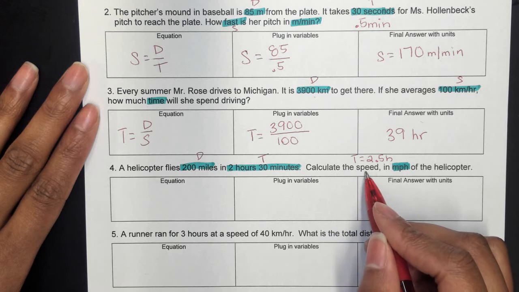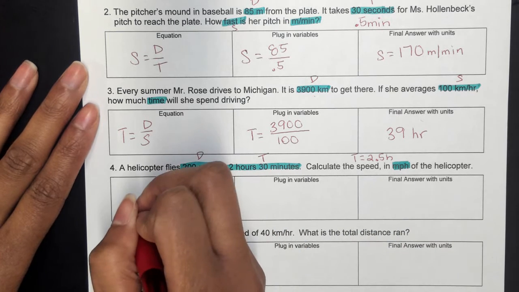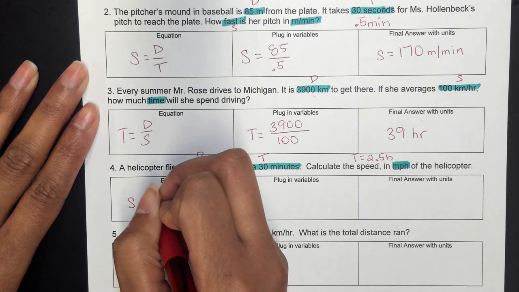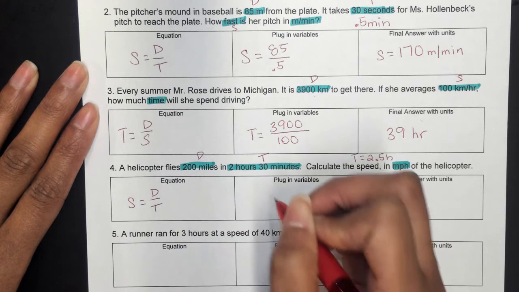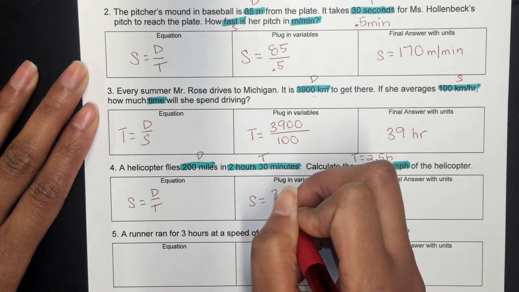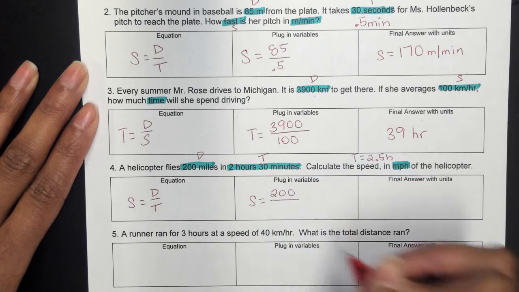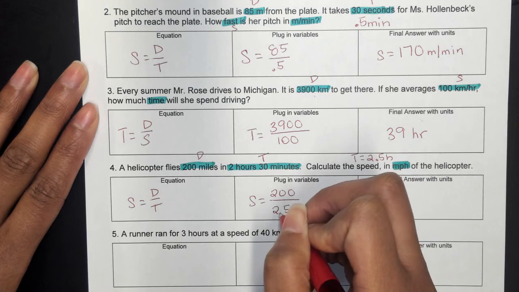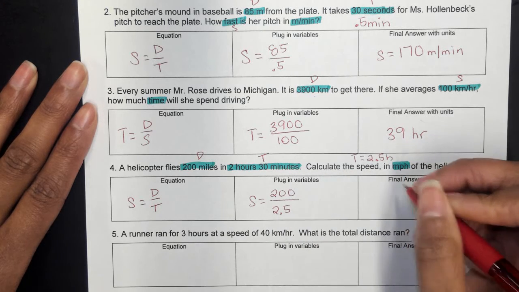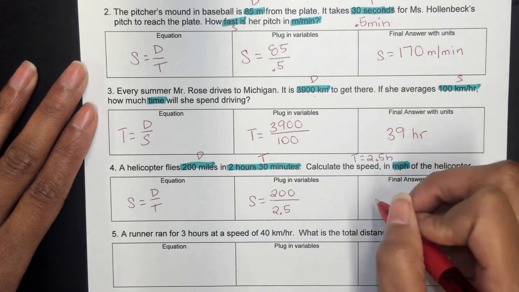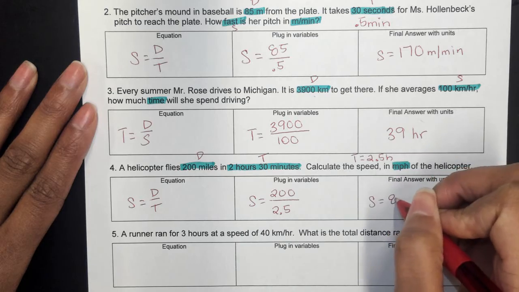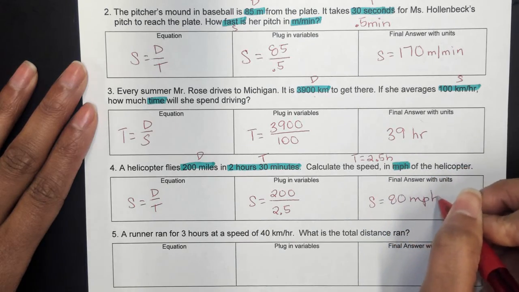Look, calculate the speed. So my formula is what? S equals d over t. What's my distance? And I divide by what? 2.5. So my speed is 80 what? Miles per hour. Very well done.